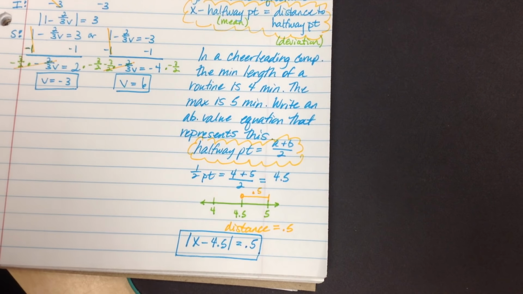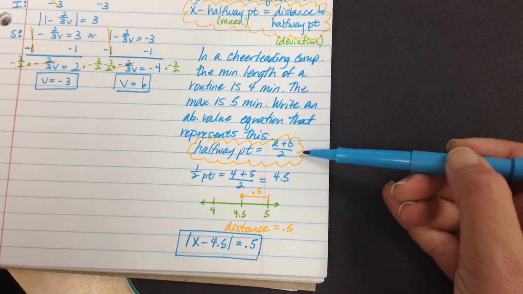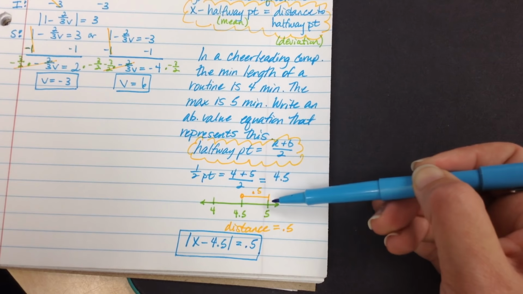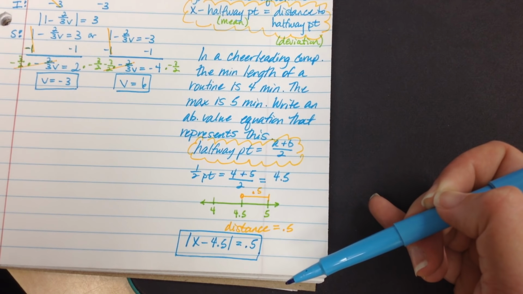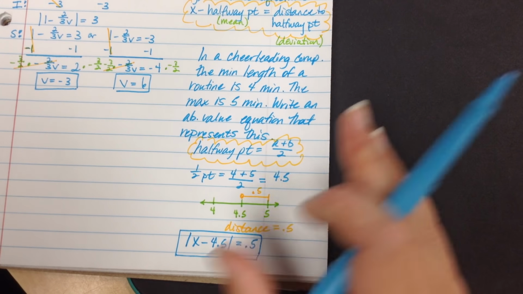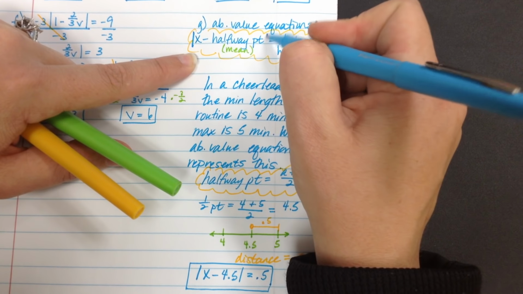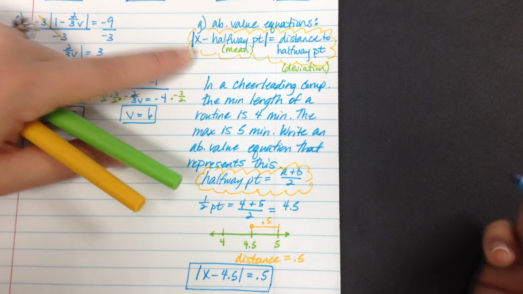So again, in writing these equations, all you need is the halfway point and then the distance to the halfway point. Here's your equation for halfway point. And then finding the distance is merely the distance from the halfway point to the maximum or the minimum, either way you want to look at it. Also back here on this equation that I gave you, I did not put those absolute value bars. Make sure you put that in there. That's part of the equation.